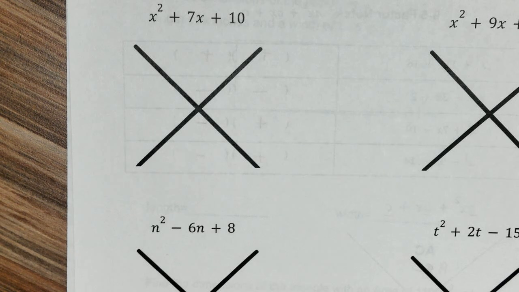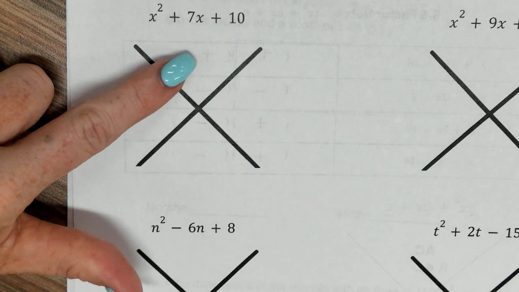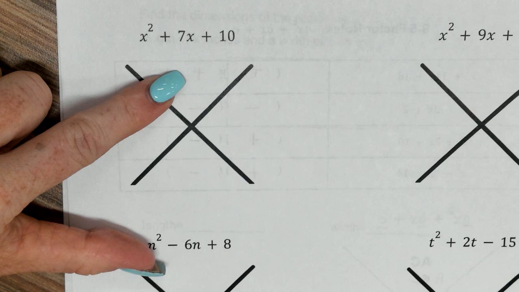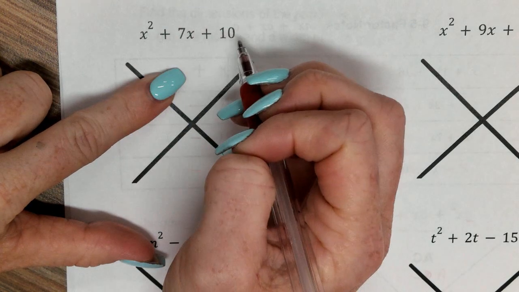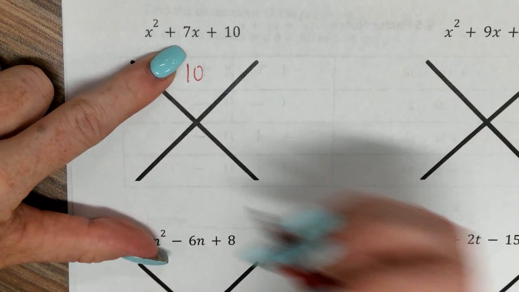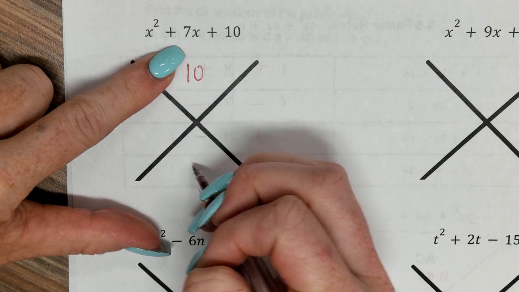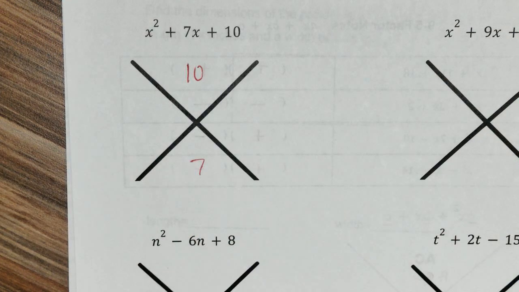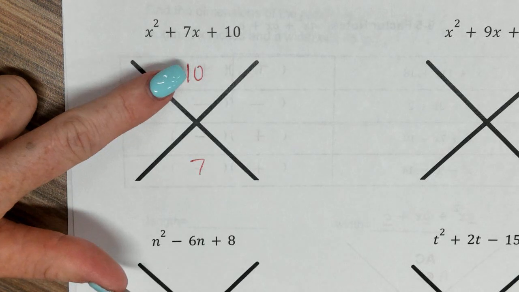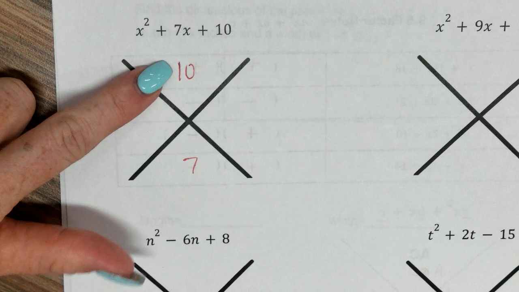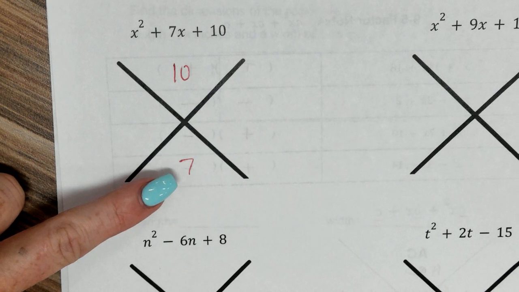All right, let's see how far y'all got. Did everybody get this part? Which is A times C, which is 1 times 10, which is, and what goes here? Okay, any questions there? Did y'all get further than that? What is the next question you ask yourself? What factors of 10 add up to give me 7?